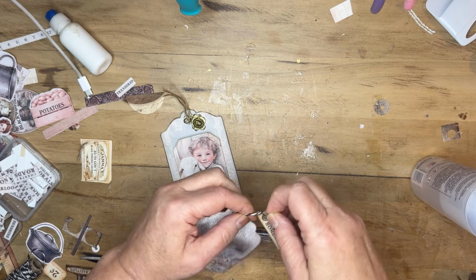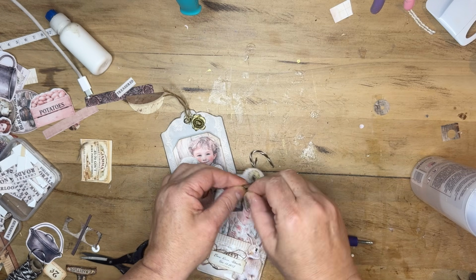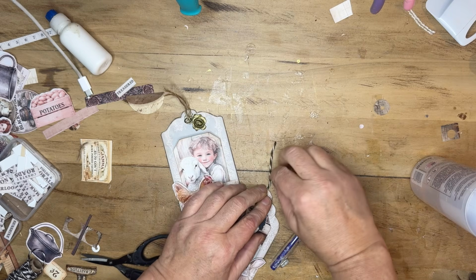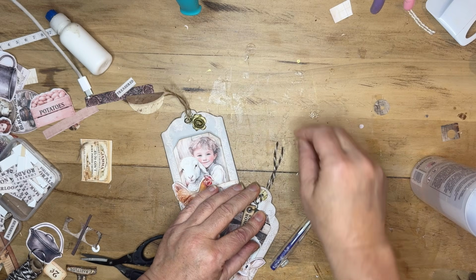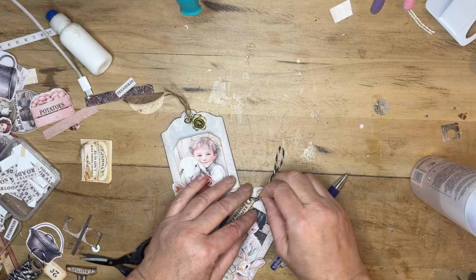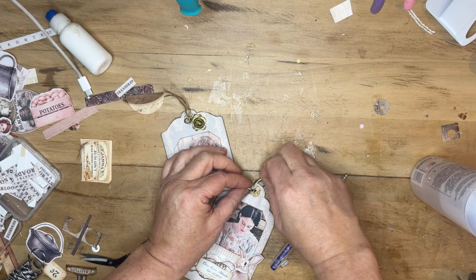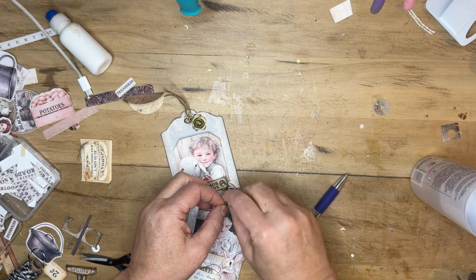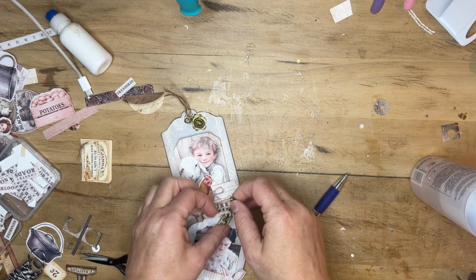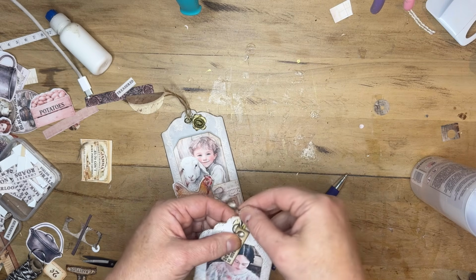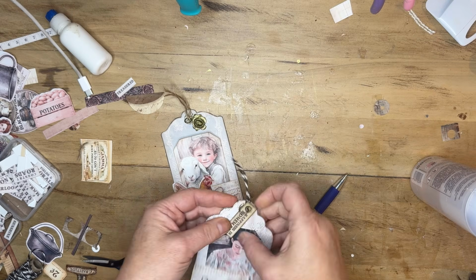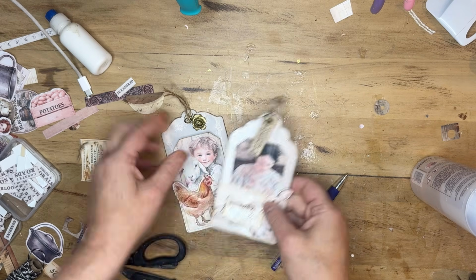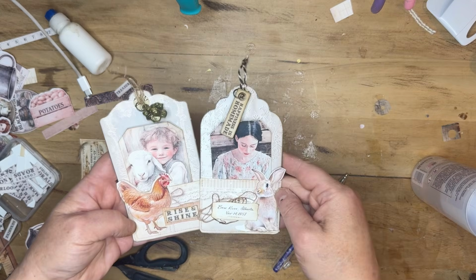Slide your, want your string even, then you don't have to trim it, and then come back through your loop. But there's those two.